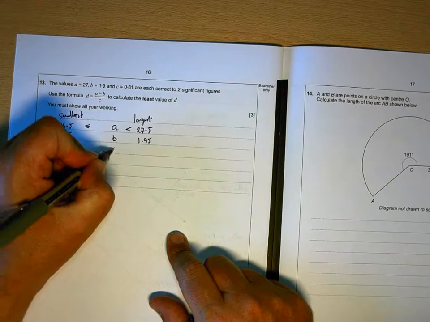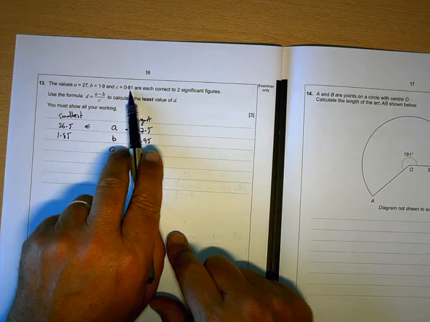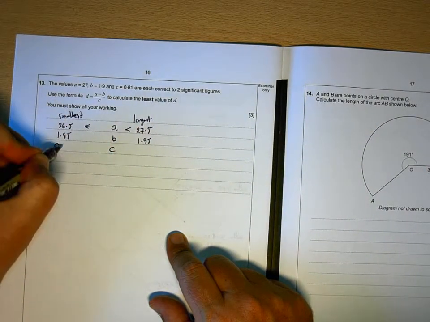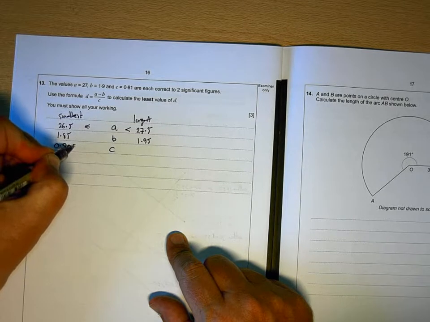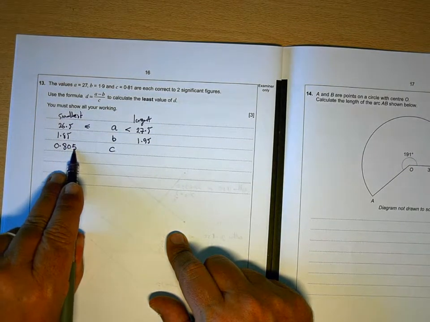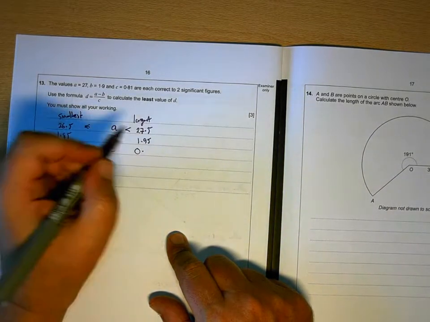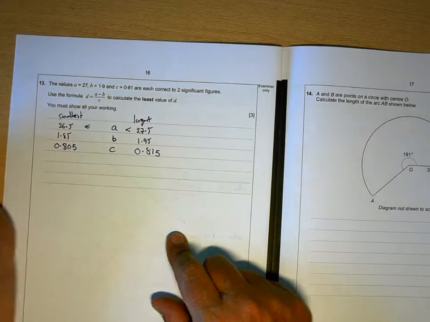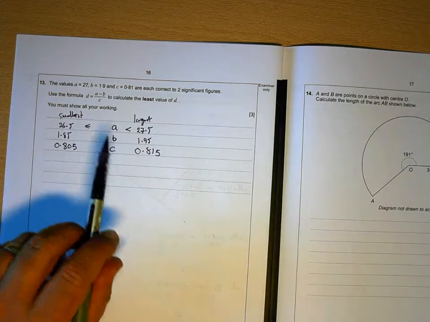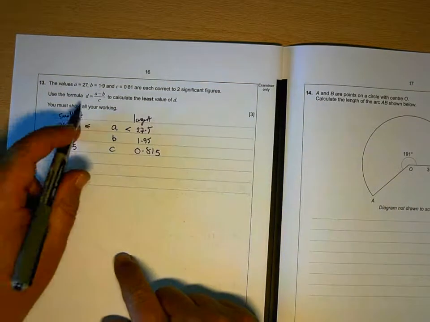And then for C, if that is rounded to two significant figures, the value down from that would be 0.805. There's your two significant figures. You look at the next one, it would round up to 0.81, and on this side it would be 0.815. So these are the values I'm going to be using to determine the least value.